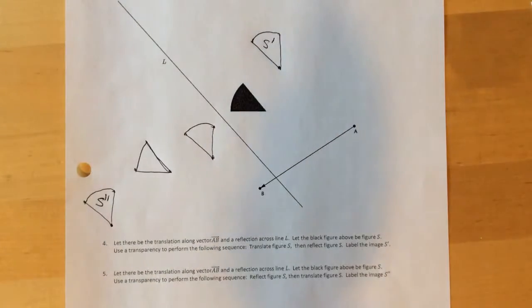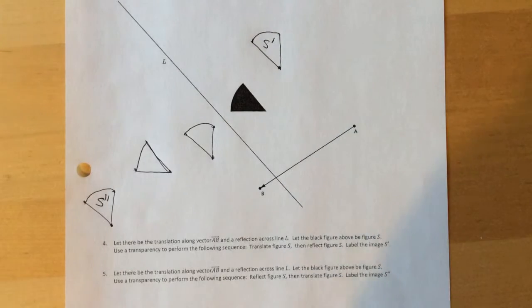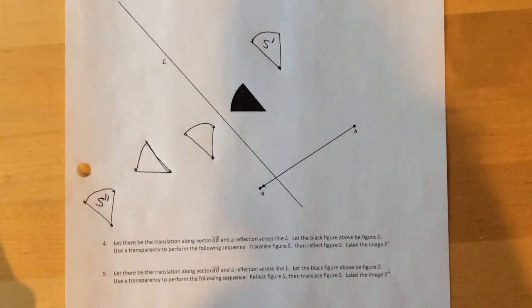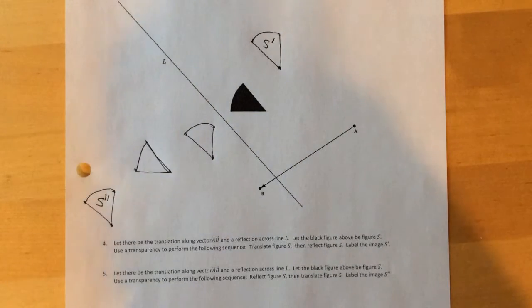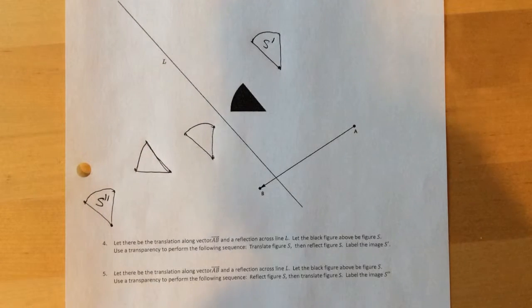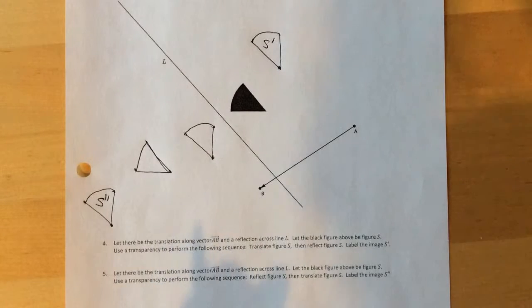Okay, what I'd like you to do now before we move on to exercise 6 is to watch the other video in your playlist that's about 1 minute and 41 seconds, I believe, called Composition of Rigid Motions, and it's done by someone who's much better at animation than I am. It shows you a sequence of transformations, and it uses all three: translation, reflection, and rotation.